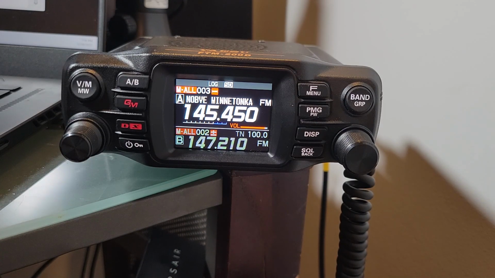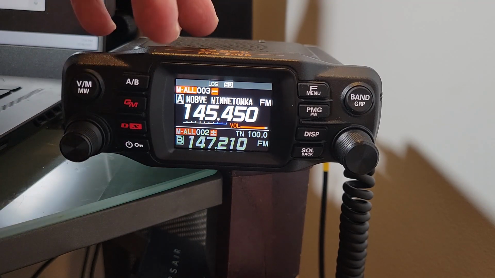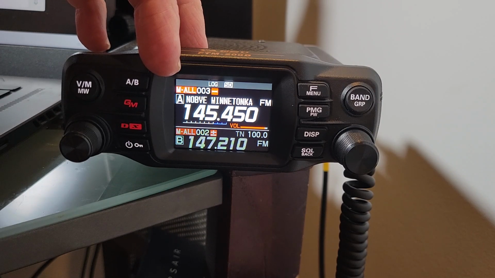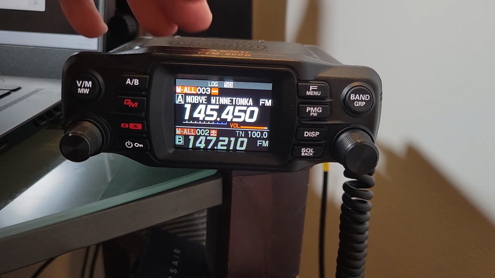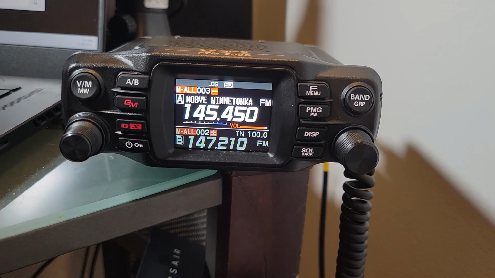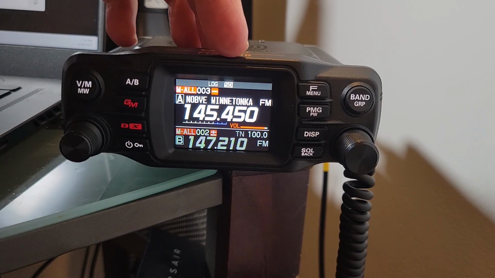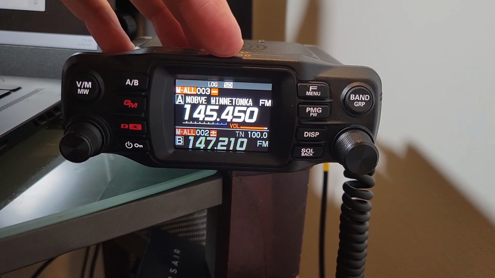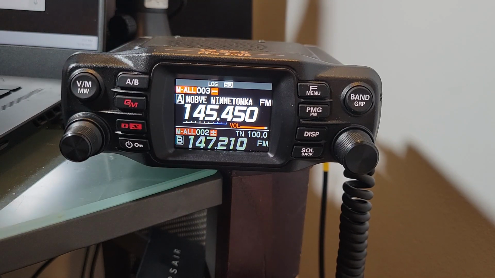So of course we're looking at a nice screen that has two channels on it, the A and B, and you can see them there on the left top and the left bottom. That indicates that we're going to be able to watch two different frequencies at one time, or listen to both of them depending on how you have it configured. And there's of course a lot of other little symbols and different things on here that we'll go through as we give a little walkthrough of this particular radio.